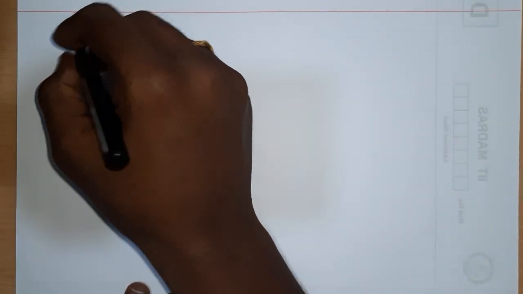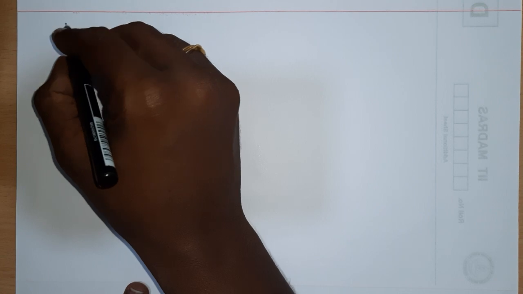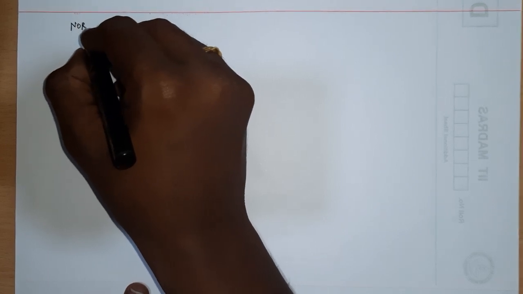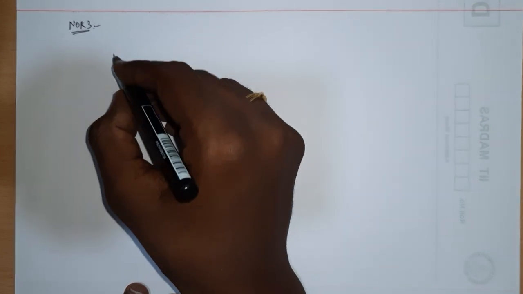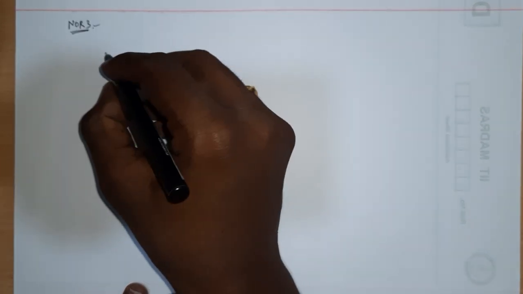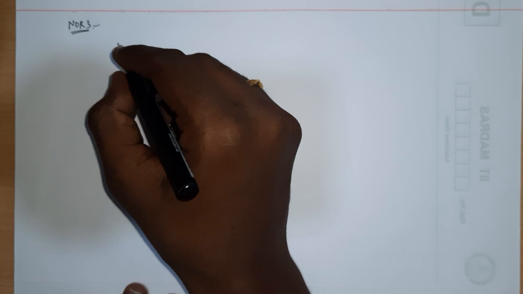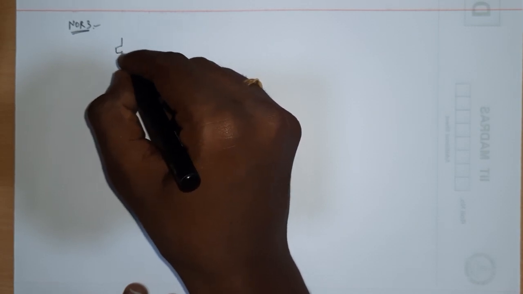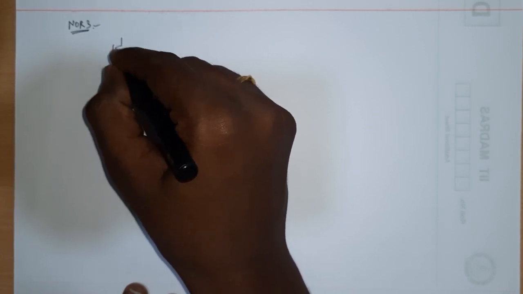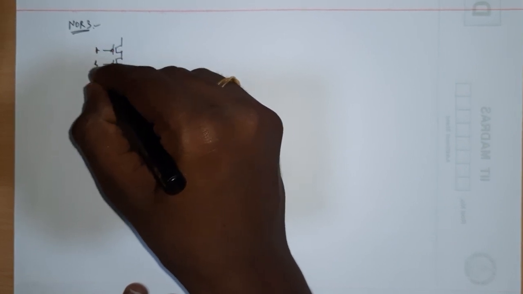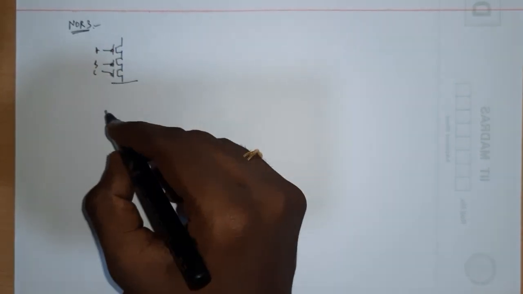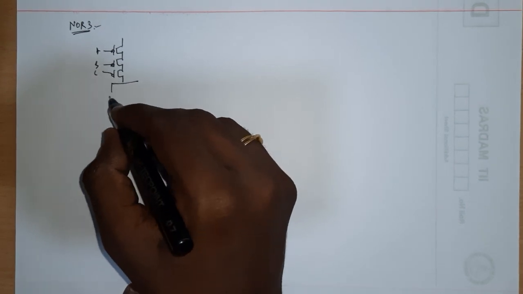So let me quickly mention one more example of NOR 3. Okay, and then let's move on to the next topic. So NOR 3, we will draw something like this, like PMOS in series, A B C, and NMOS in parallel, right?